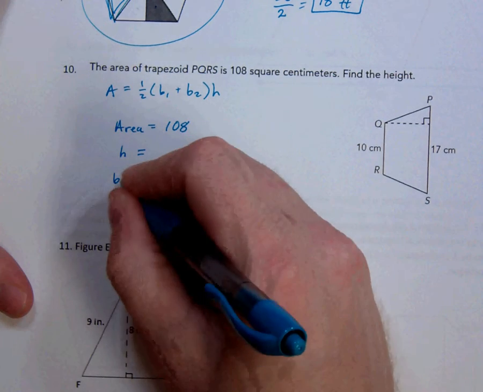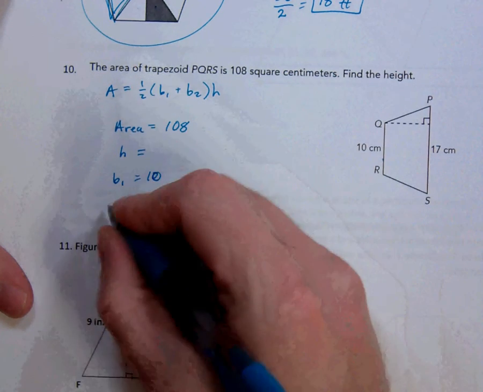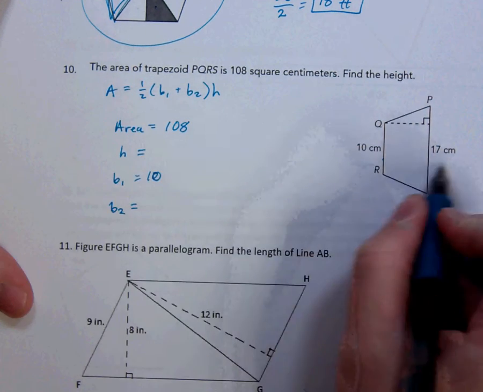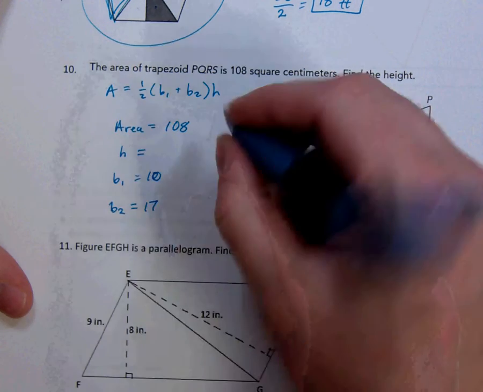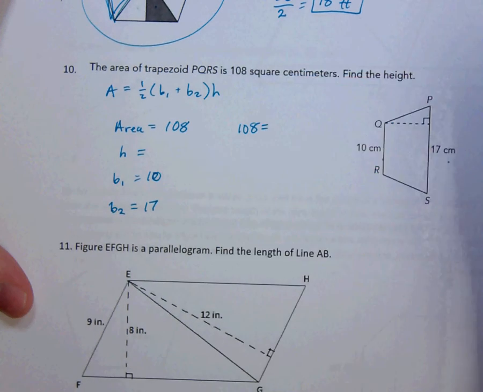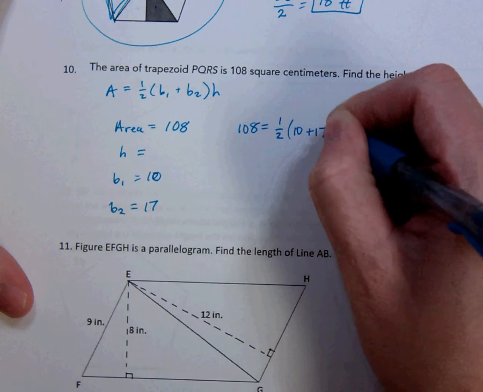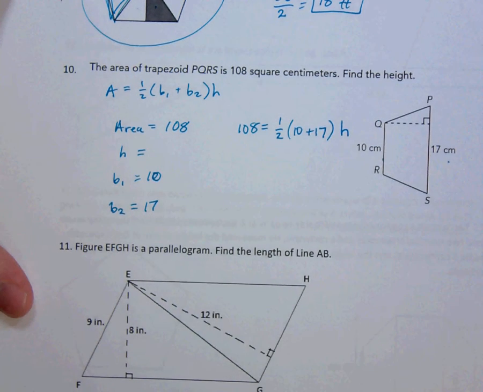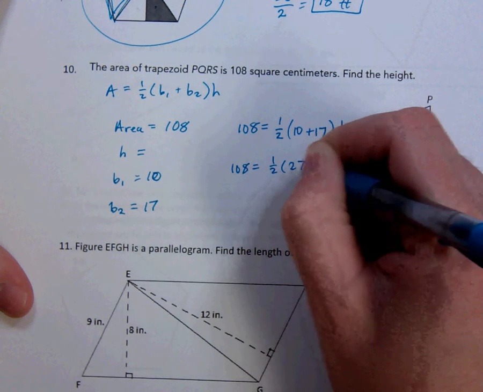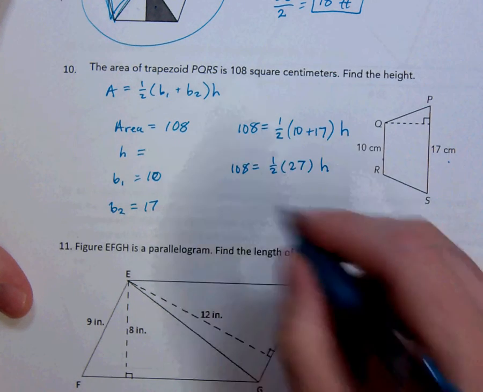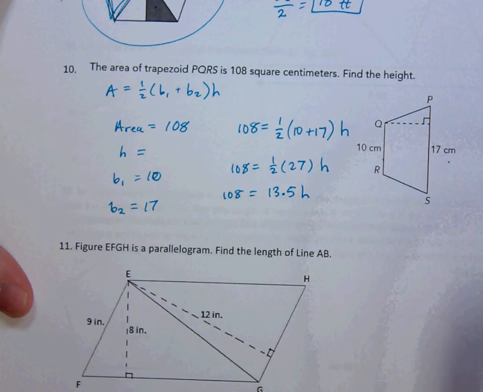We do know that base 1 is the small one. That's 10. And base 2 is the big one, 17. So we can plug these values in for that and then solve from there. So area is 108 equal to 1/2 times 10 plus 17 times the height. So 108 is equal to 1/2 times 27 times the height. 108 is equal to 13.5 times the height.